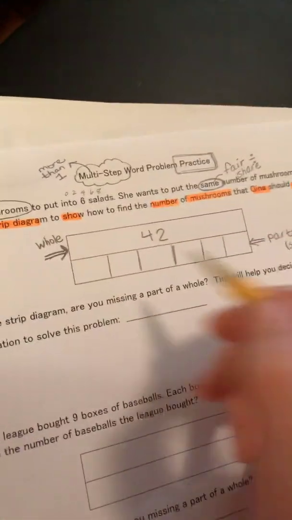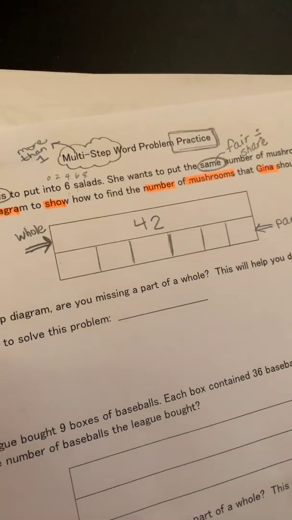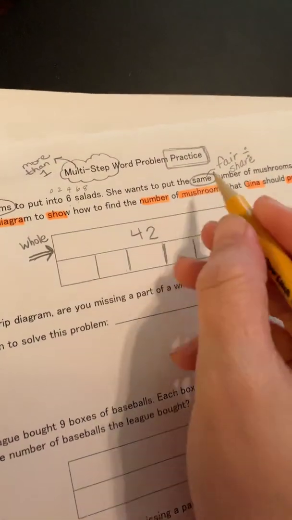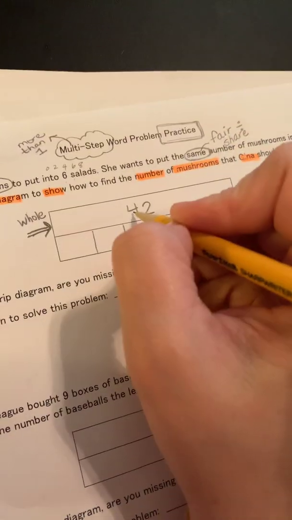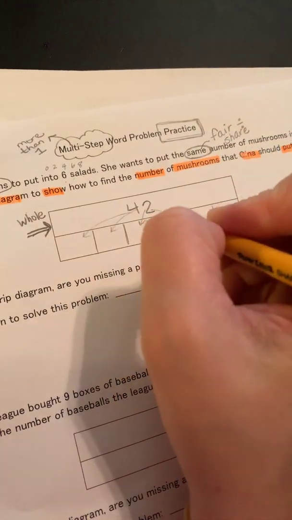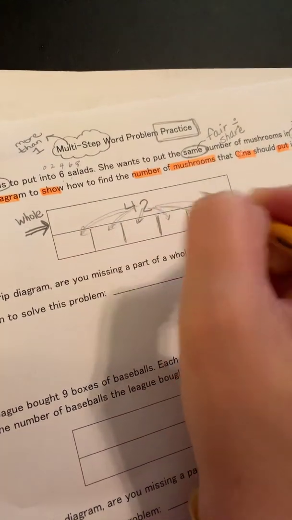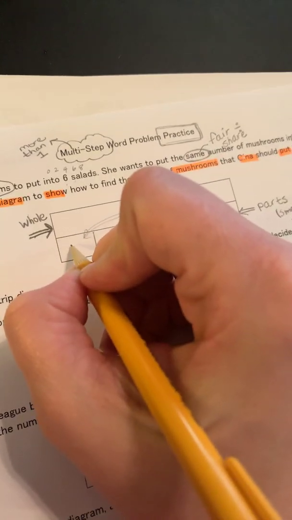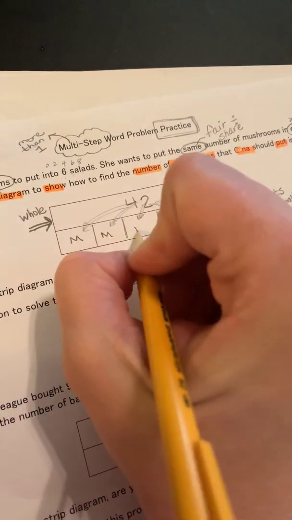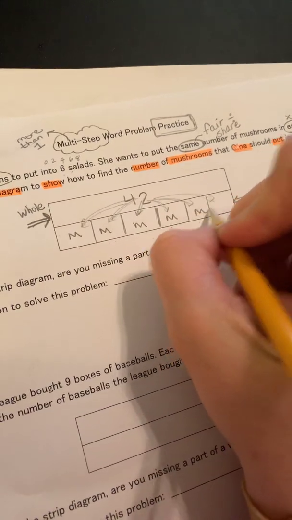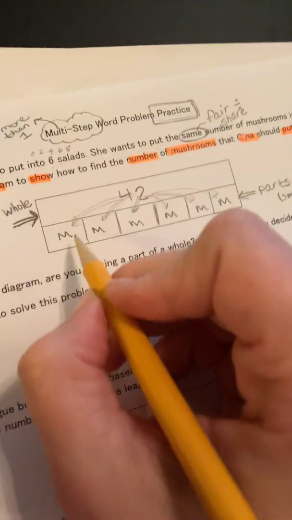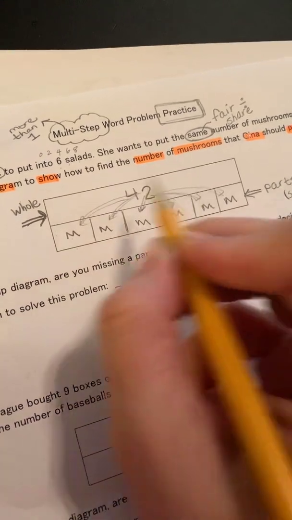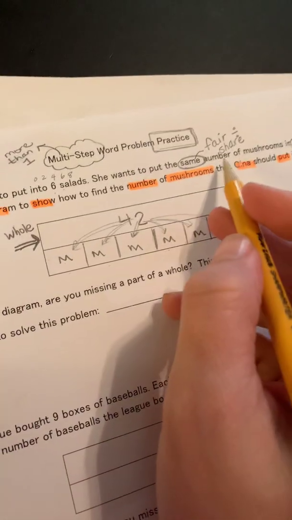6 boxes, and ask them, what do y'all think the 6 boxes represent? The salads, right. What do we know gets put in the salads? Mushrooms, same amount. Well, that's when it looks like this. You get one, you get one, you get one, you get one, you get one, you get one, like passing out cards. So there are 6 boxes for 6 salads. How many mushrooms go in each salad? We do not know. So I'm going to write the letter M. This is algebra. When we're putting in a letter or a symbol, we don't know the amount of mushrooms in each salad, but we do know there are mushrooms, and there are the same amount.